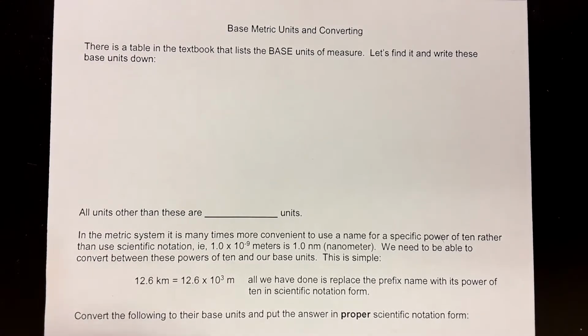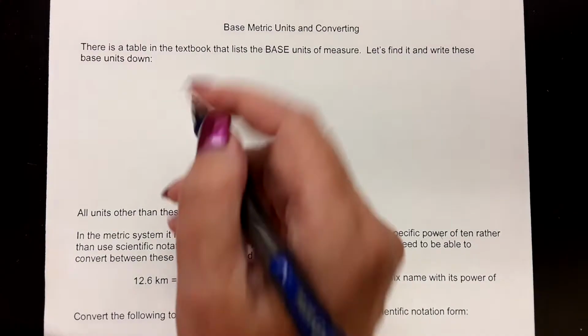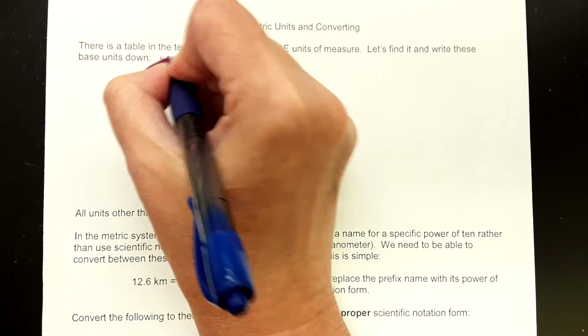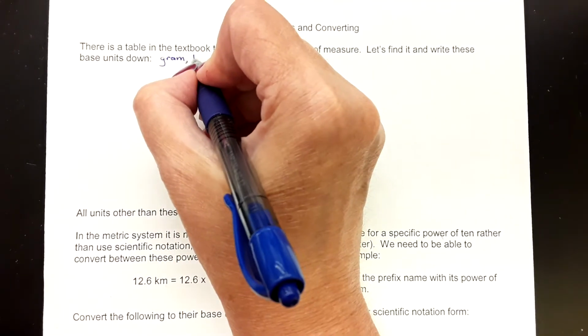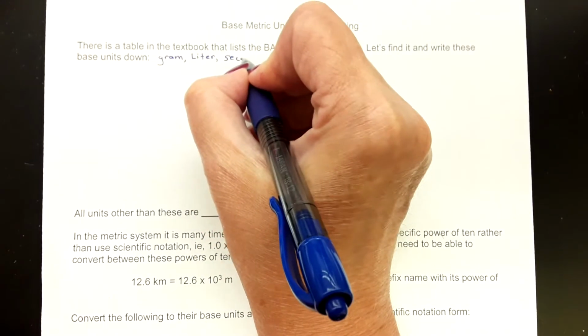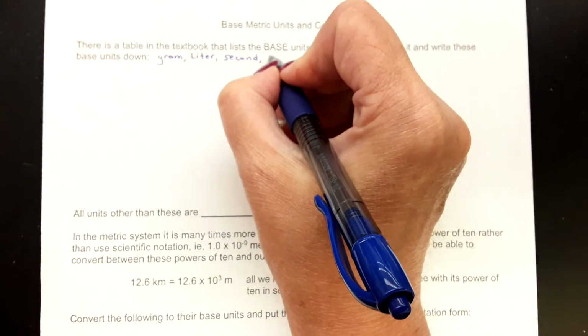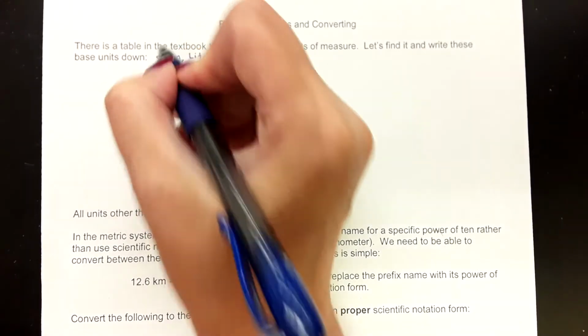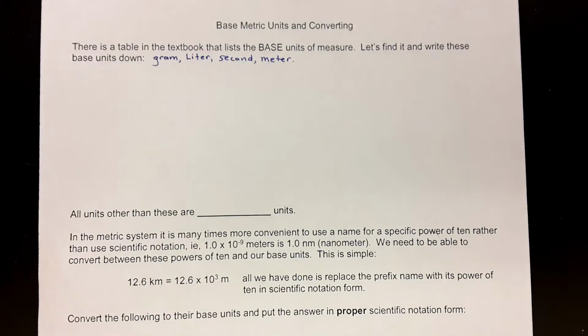In fact, the first thing we need to do is understand what the base SI units are. Now, there are 6 or 7 base SI units, and they are listed in the table in the back of the book. But the only ones we're going to be looking at today are the ones for mass, which is the gram, the one for volume, which is the liter, the one for time, which is the second, and the one for distance, which is the meter. And those are the 4 basic metric units that we'll be working with, or SI units.